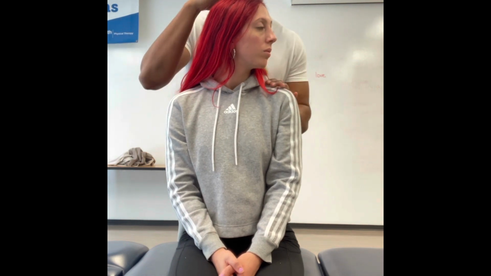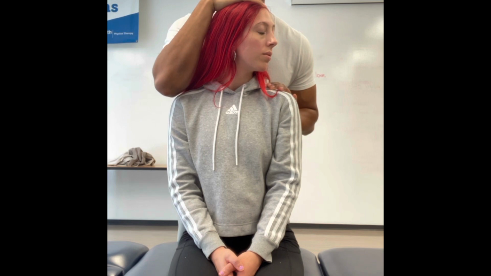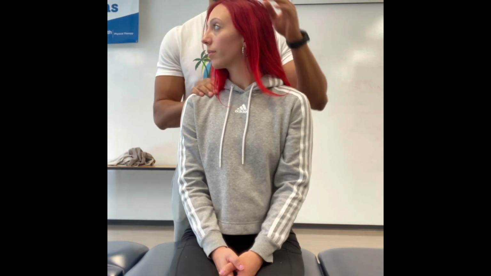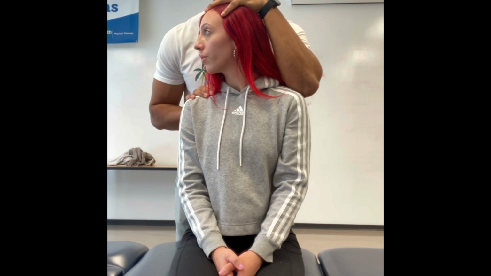The next test we'll be doing is the Jackson's compression test. This test is similar to the Spurling's test and involves the patient rotating their head to the uninvolved side first and then compressing down on their head. Repeat the test on the involved side by having the patient rotate their head to the involved side and repeat the test. If this reproduces the patient's complaints of pain, then this will be a positive Jackson's compression test.